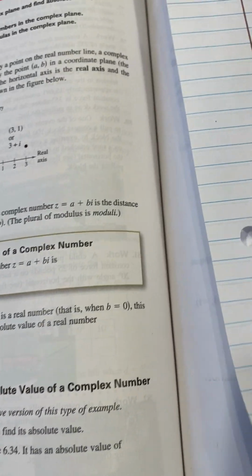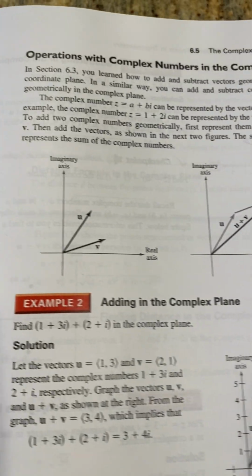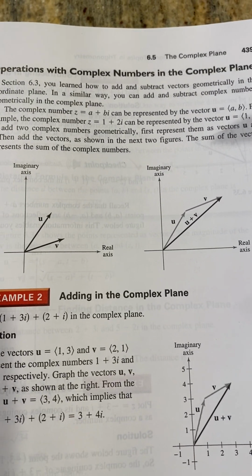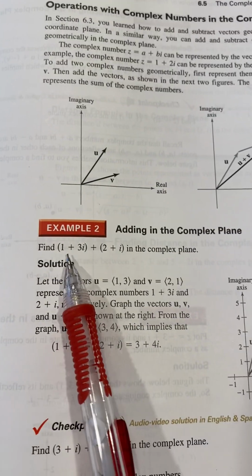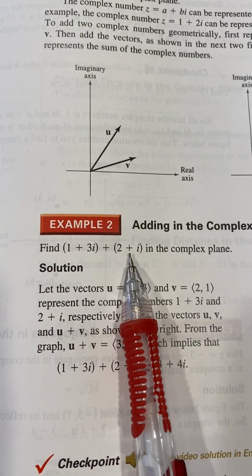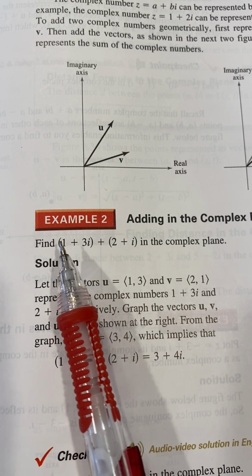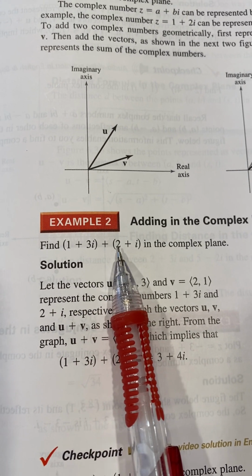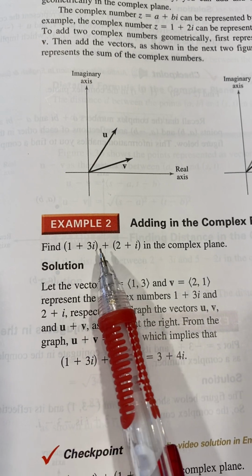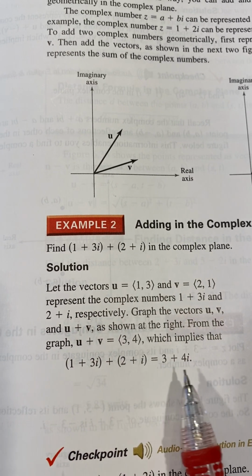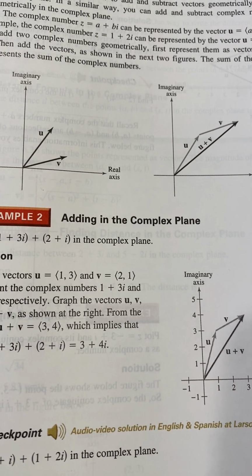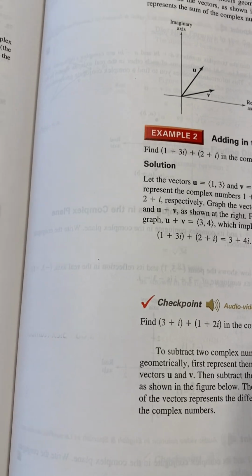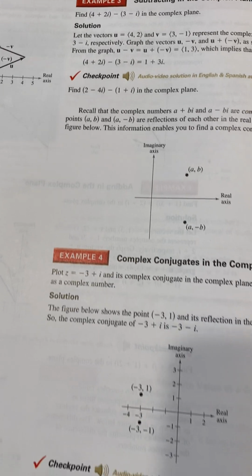It's pretty straightforward math. We can do some operations with numbers in the complex plane. You can go ahead and read this, but the only thing that you need to know is how to add two complex numbers, and I believe you did this in Algebra 2. You'd add the real number part. 1 plus 2 would give you 3, and then you'd add the imaginary parts. 3 plus 1 would be 4i. It's kind of interesting to look at how they can draw a diagram of that in the plane. So you can add and you can subtract numbers in the complex plane.